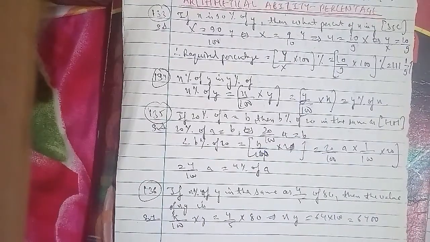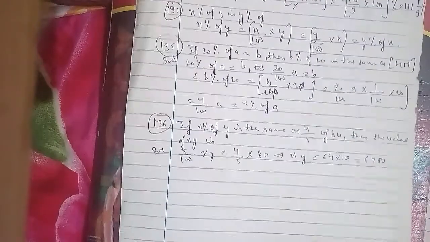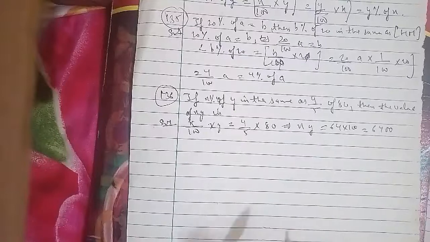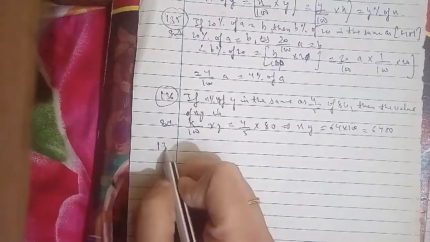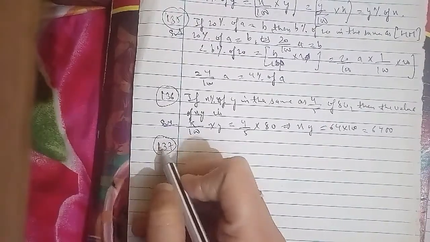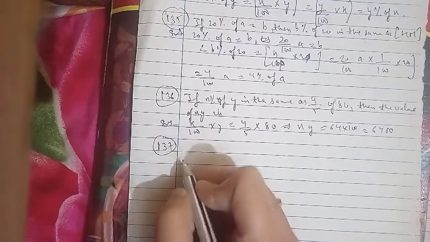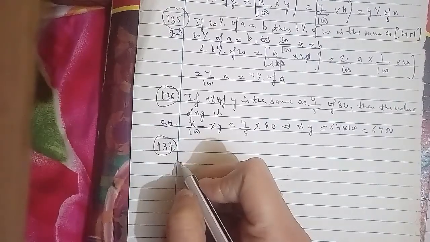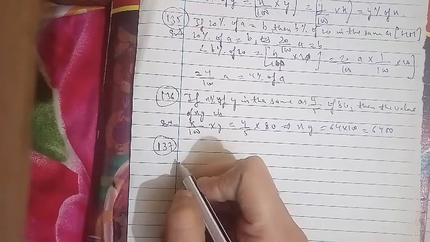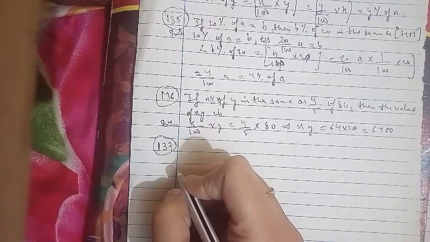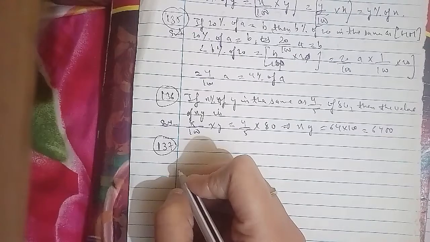Now we'll go ahead with another important question, the 137th question of the session. The question is, if x% of y is 100 and y% of z is 200, then find the relation between x and z. This has been asked in an SSC examination paper. Options we have: z equals x by 2, z equals 2x, z equals x by 4, z equals 4x. Let's go ahead.